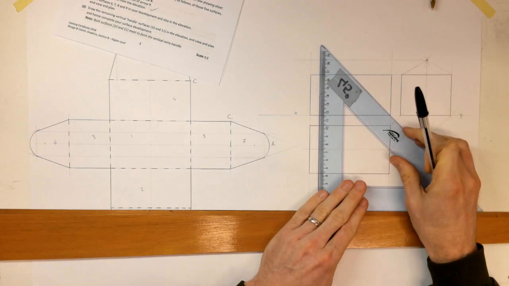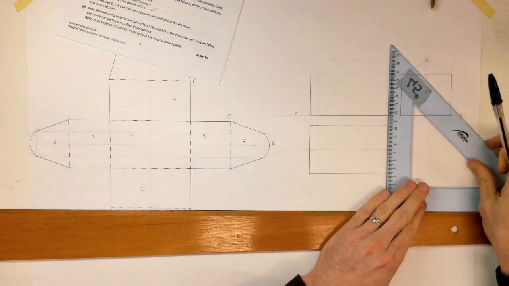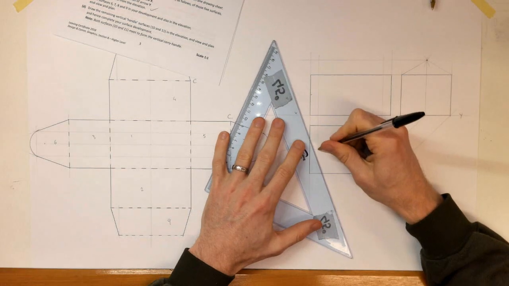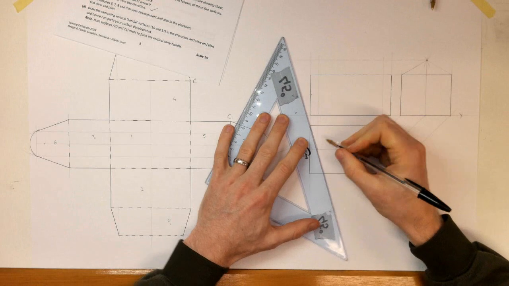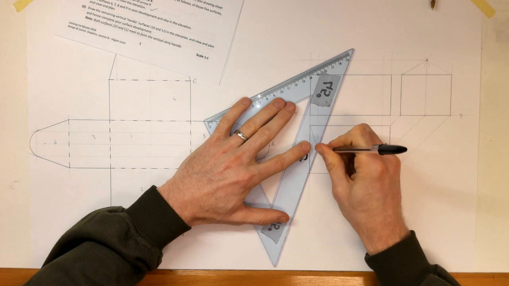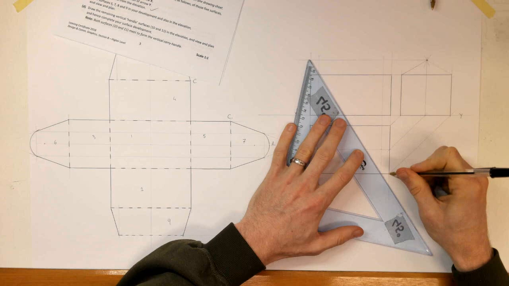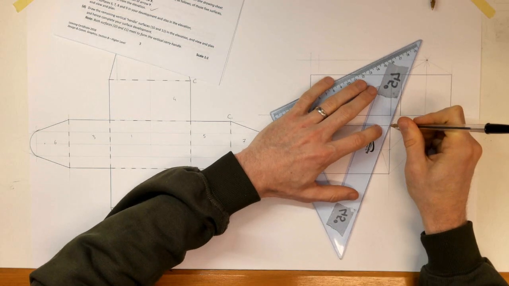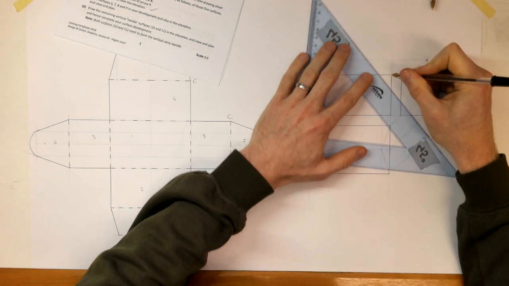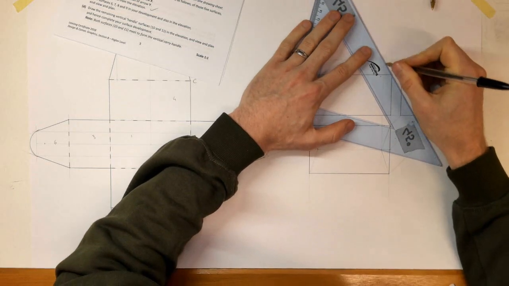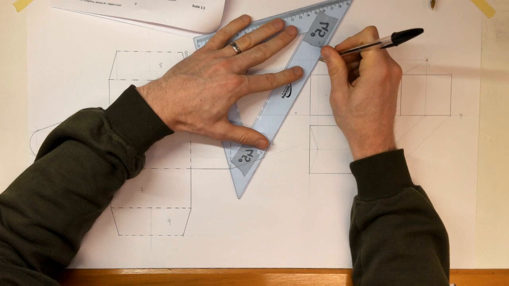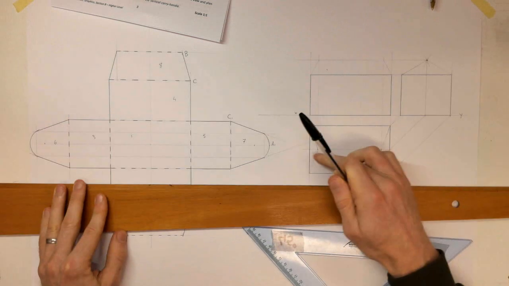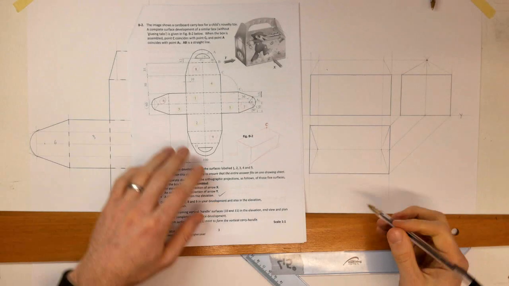Draw the projections of that. So draw this lightly as well, because we might have hidden detail lines later. And that's that projected. Okay, so that's those bits folded in.